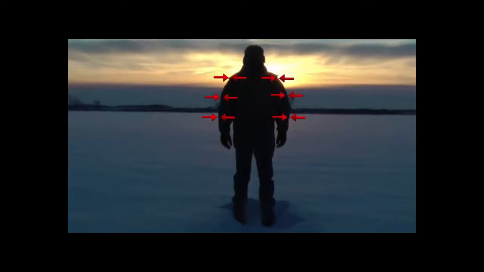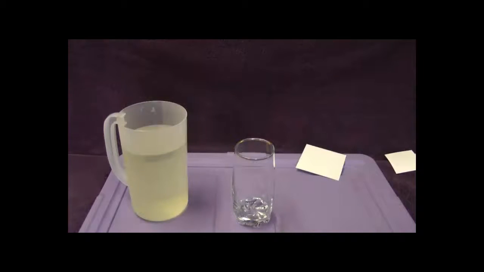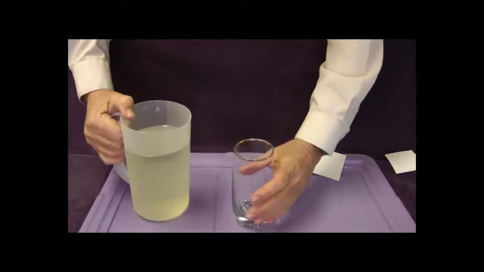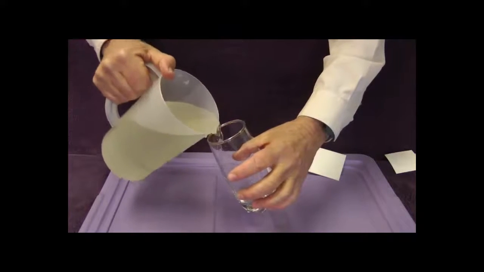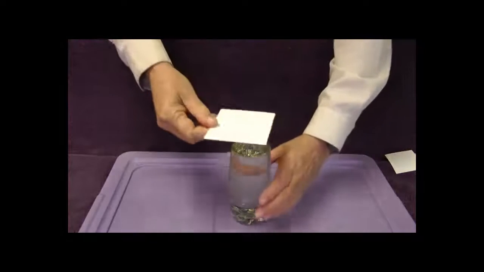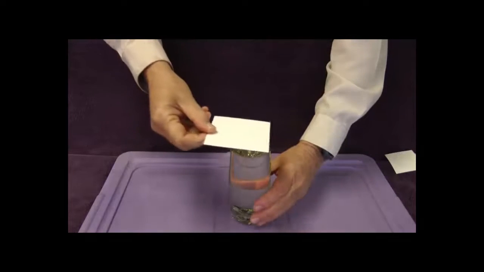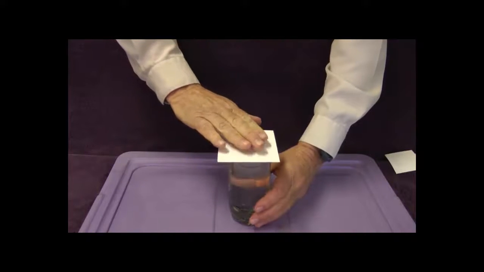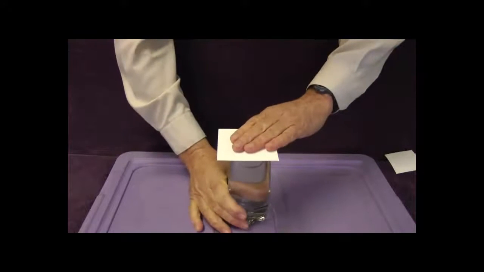Here is a simple demonstration that reveals the presence of atmospheric pressure. Fill a glass with water. Cut a small piece of card large enough to cover the top of the glass. Lay the card on the glass. Hold the card in place and rotate the glass full of water.